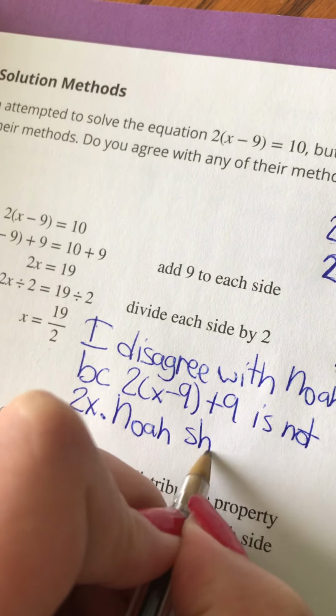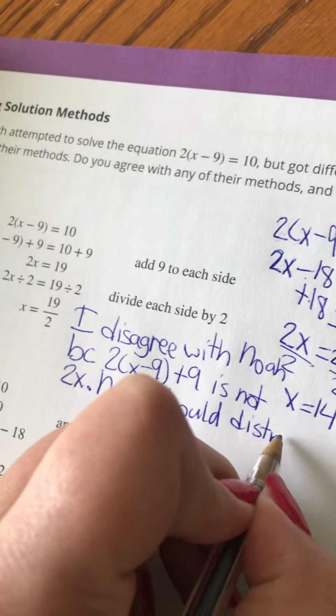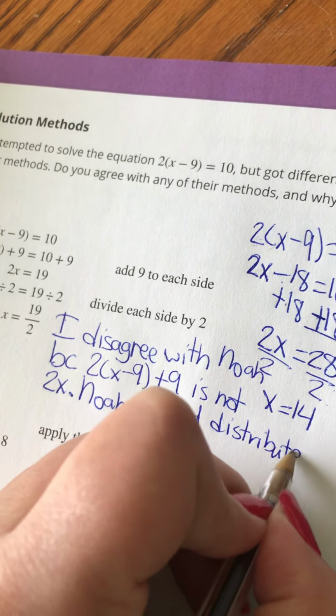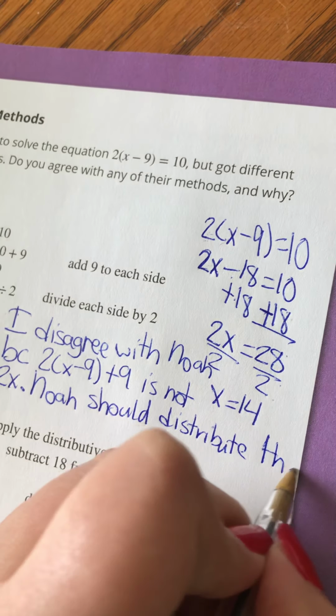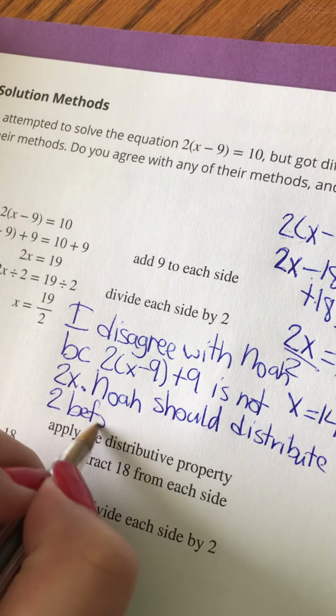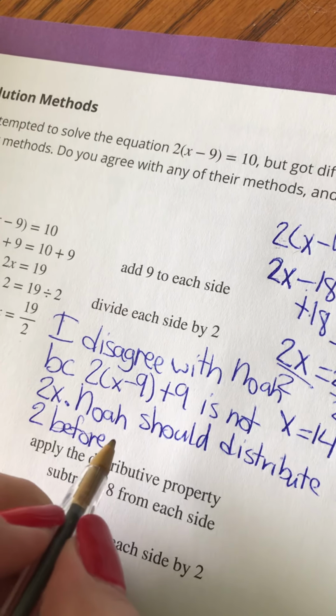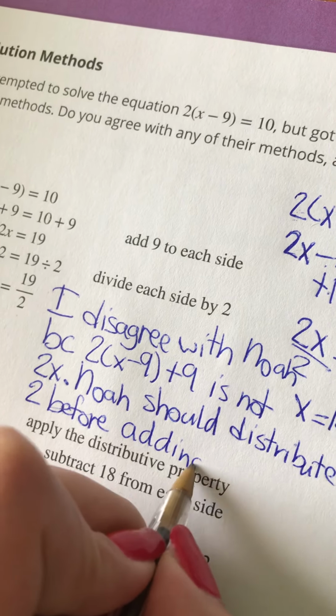Noah should distribute the 2 before adding a number to each side.